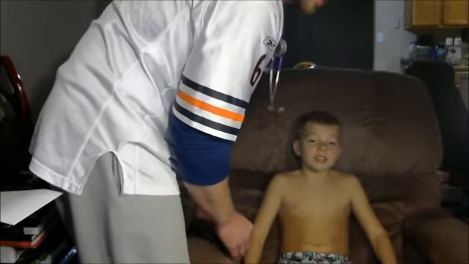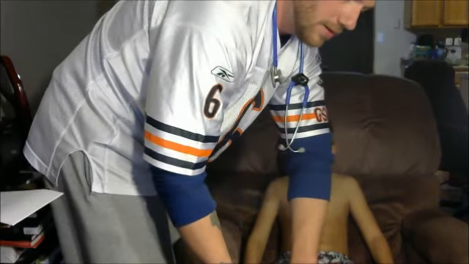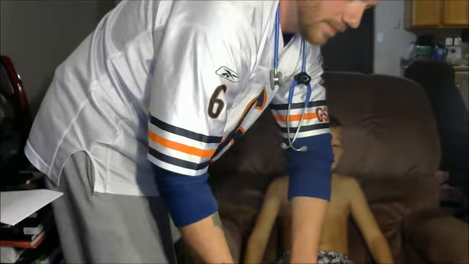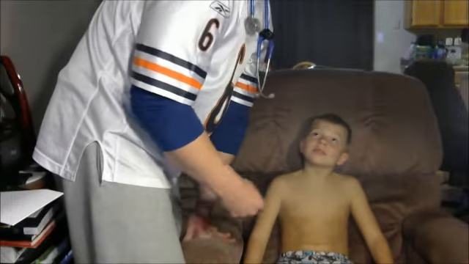It's a strong right radial pulse. It's a strong left radial pulse. I usually go for the pedal pulses. He has strong pedal pulses, which tells me that he has good blood circulation.